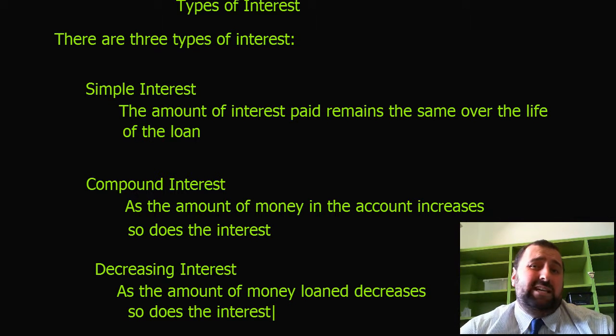The third one is called decreasing interest. We're generally talking about either home loans or personal loans, times when the bank gives you money. As you reduce the amount that you have left to pay, the amount of interest reduces as well. So at the start, when you owe $100,000, you might have to pay $100 a month. And at the end, when you only owe maybe $1,000, you only have to pay like $1 a month in interest. I'll give you a second here to copy these down before I clear this and write the next part.